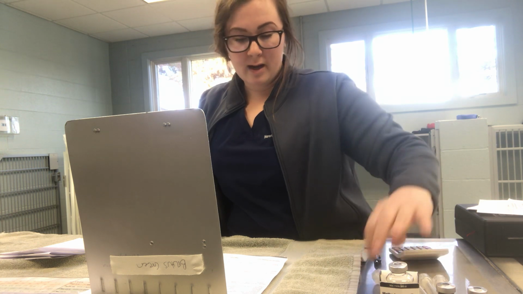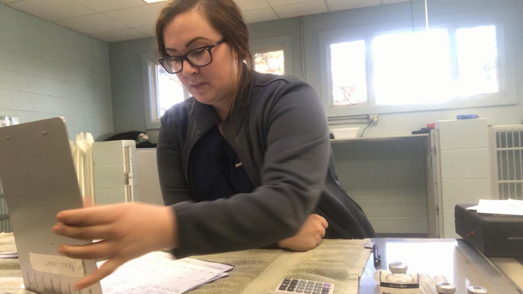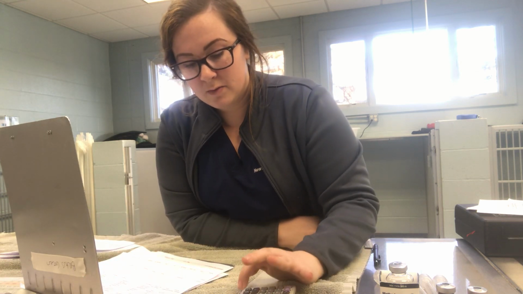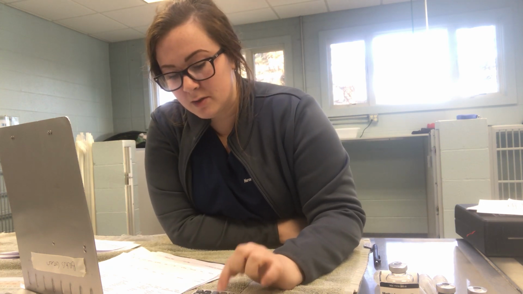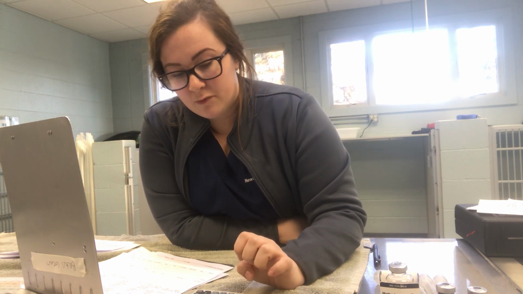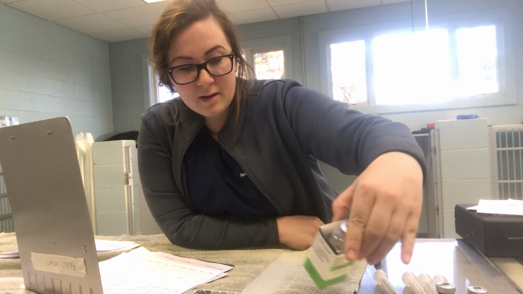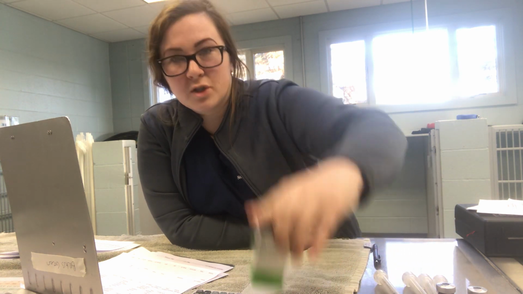So we're going to go ahead and calculate that for him. So he is 4.8 pounds divided by 2.2 is going to give us 2.2 kgs times 0.2 equals 0.43, and then divided by the concentration of the methadone, which is going to be 10 mg per ml.